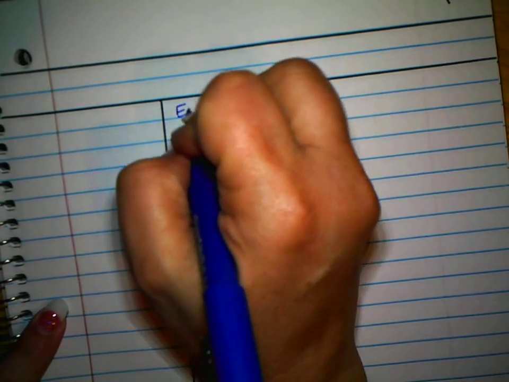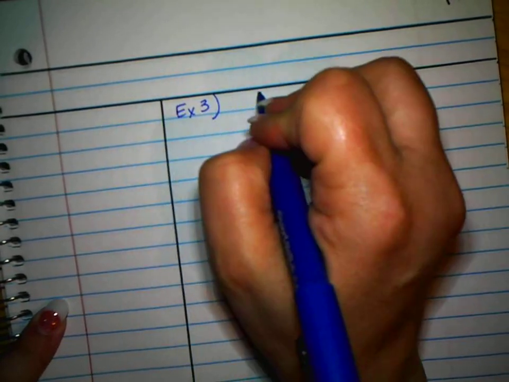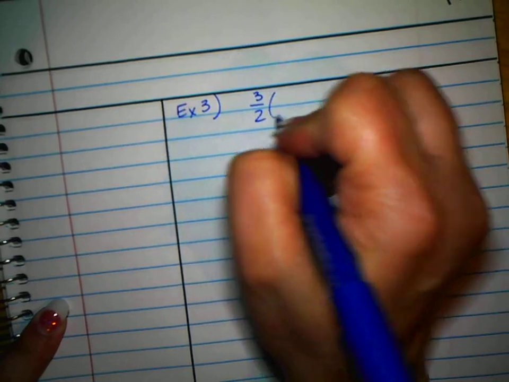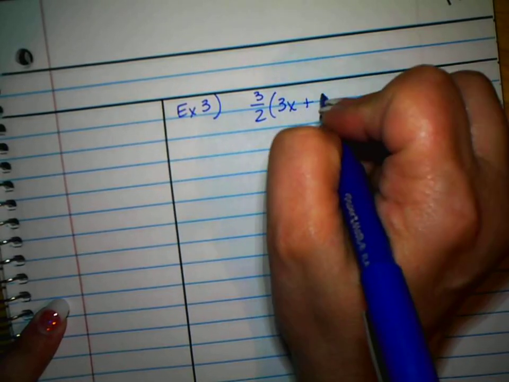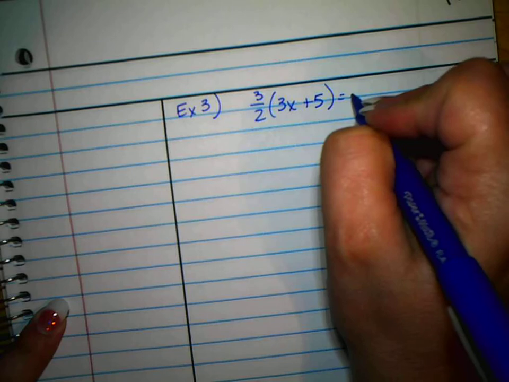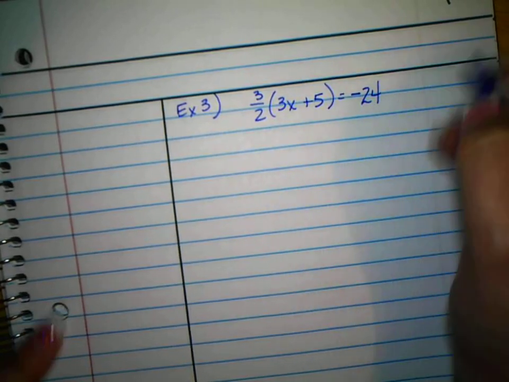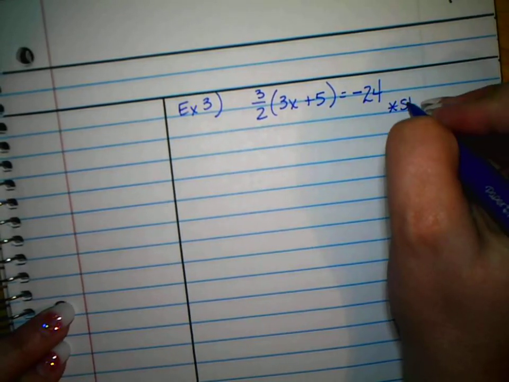Because I want it all together, I'm going to turn my page. This one also has parentheses in it, but on this one I'm going to choose not to do distributive property. I'm going to do something else. Example 3. Okay, here's my strategy.